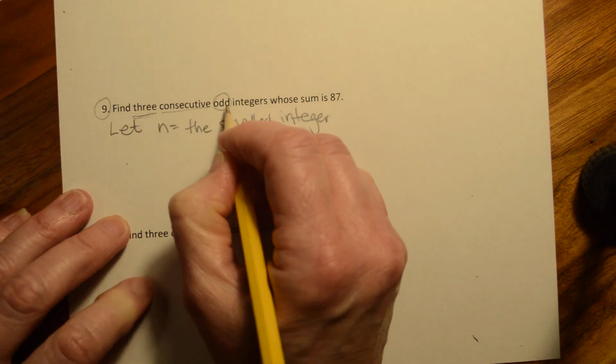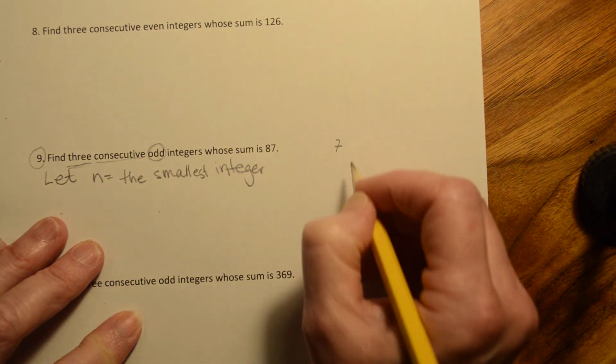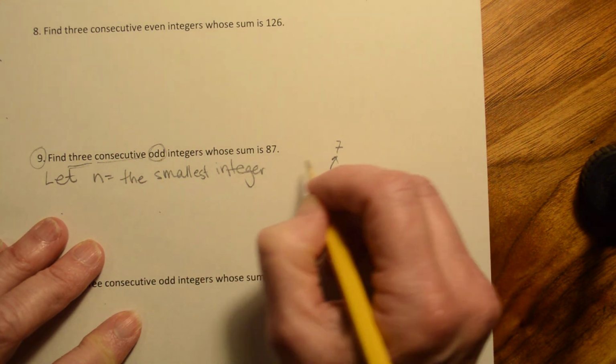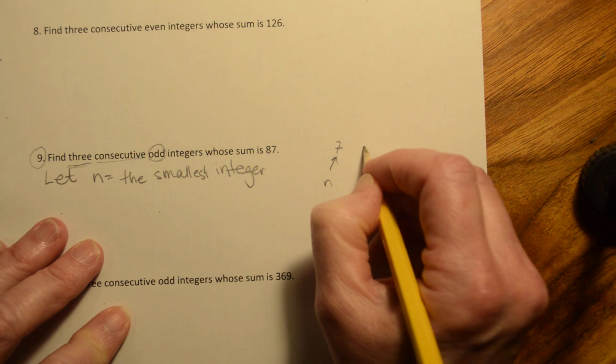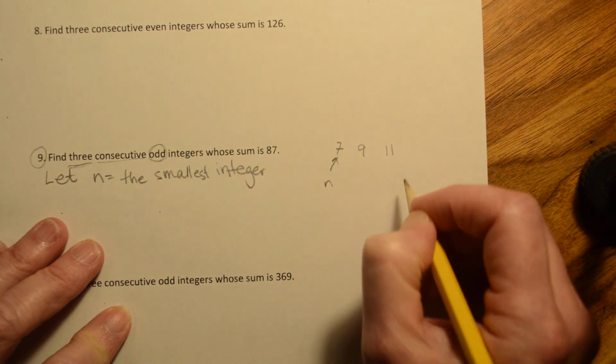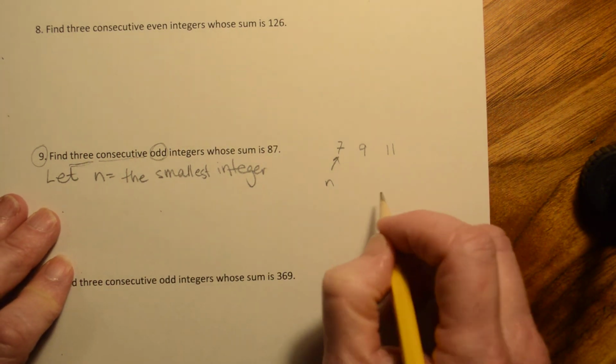All right, then let's think about this for odd. So let's start with 7, and we'll call that n. What would be the next odd integer? That would be 9. And then the next odd integer after that would be 11. And then if we kept going, 13 and 15 and so forth.